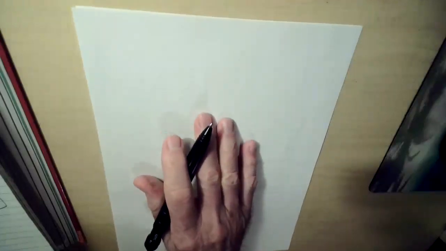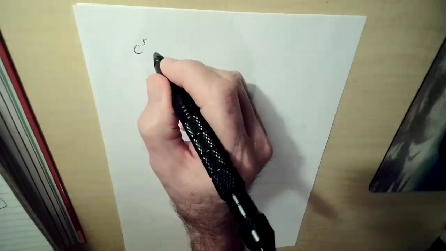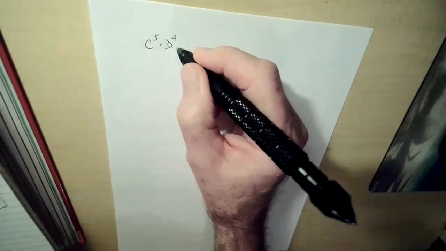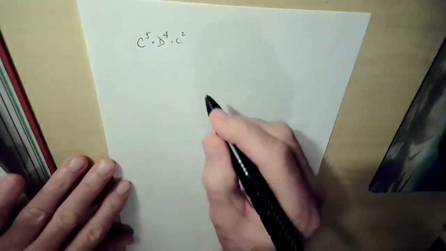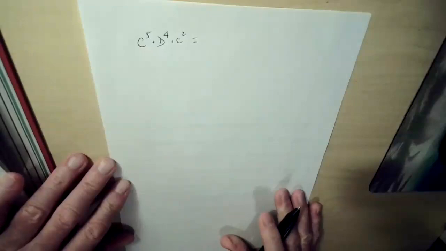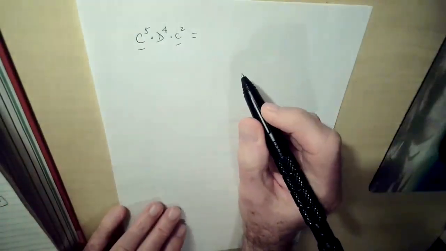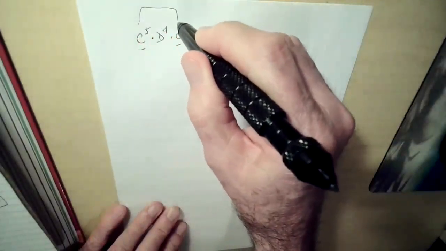But wait, let me back up a little bit. If you have c to the 5th times d to the 4th times c squared, do we have like base numbers?